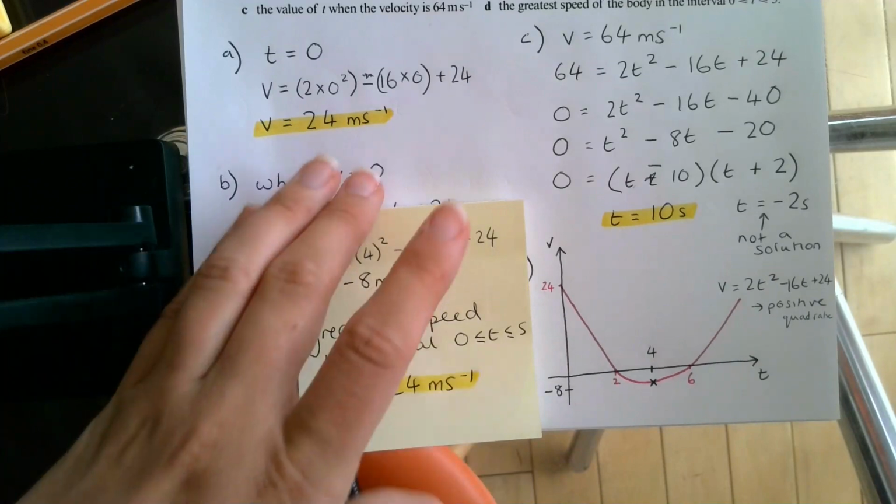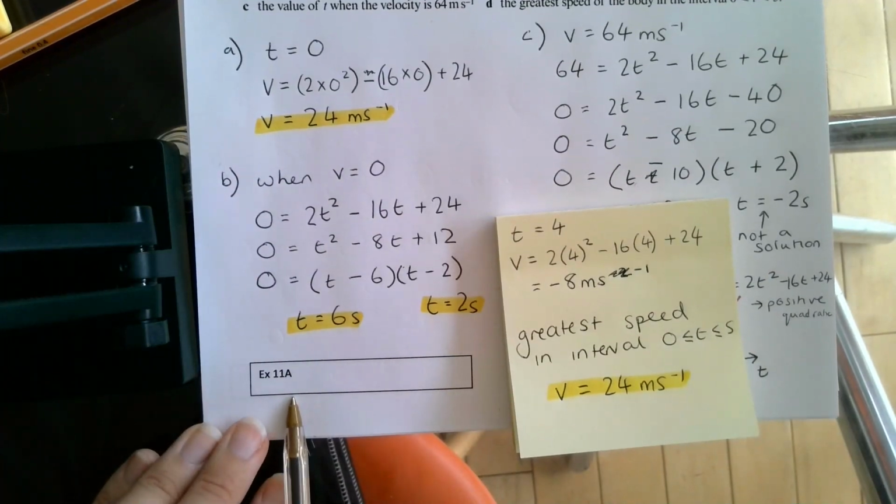Okay, now we've done those 3 examples, you should be able to have a go at exercise 11A.